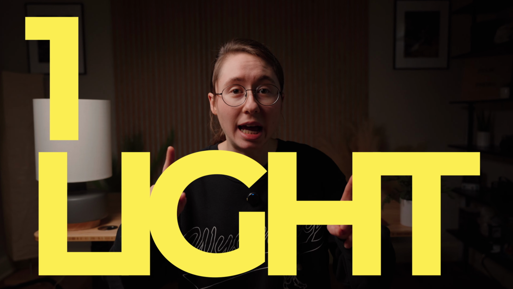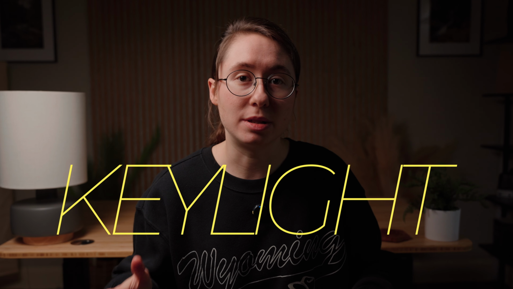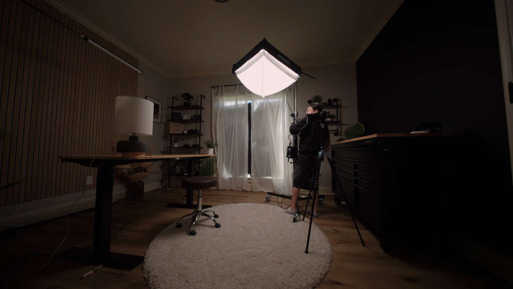Key light placement can completely change how your video looks. In this video, I'm going to be using one light for this entire setup and strictly show you what different key light placements do and how they affect your video: move your light around, raise it up and down, and see what different effects it actually has on your video.